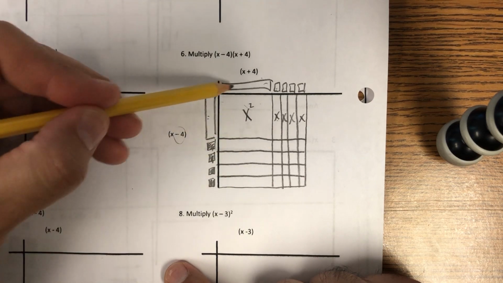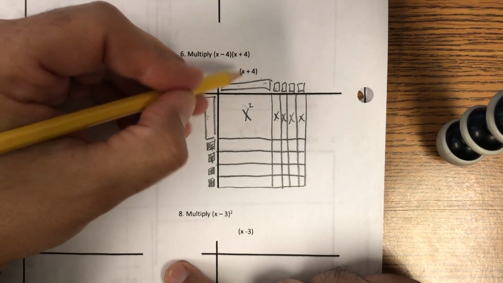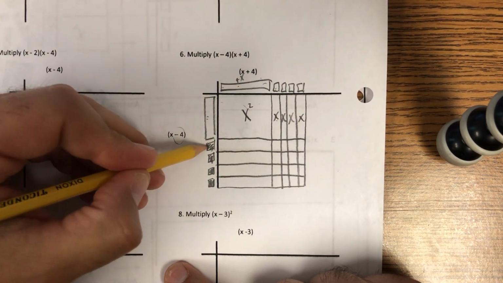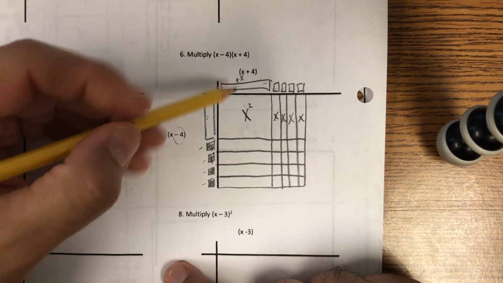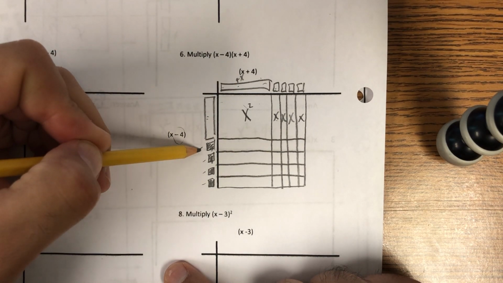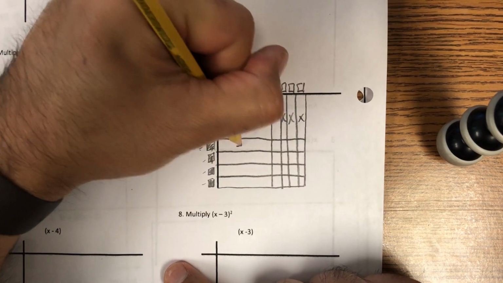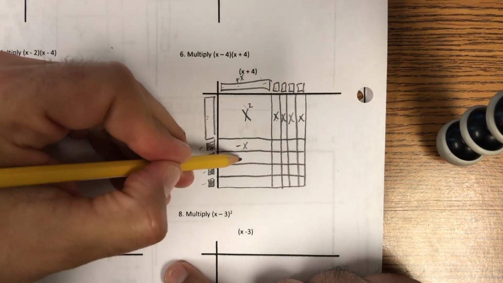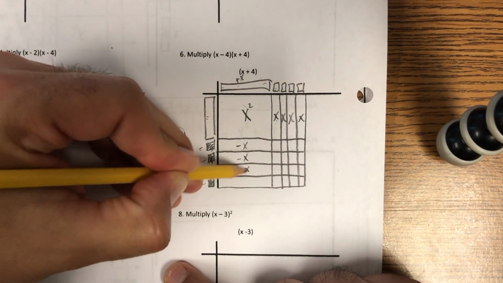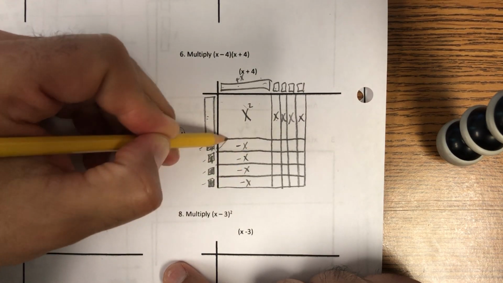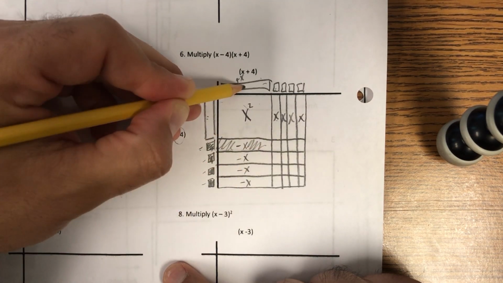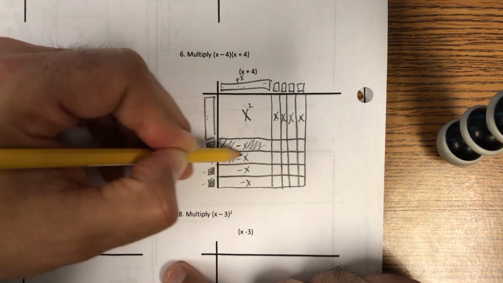Now, down here we've got a positive x, and we've got negative ones. Positive and a negative multiply to get you a negative. So this is a negative x, negative x, negative x, negative x, because these are all skinny rectangles. Positive and a negative make a negative, so we're going to shade all of these in.